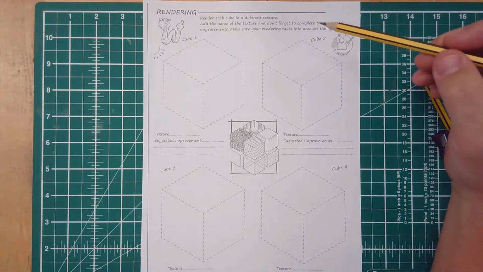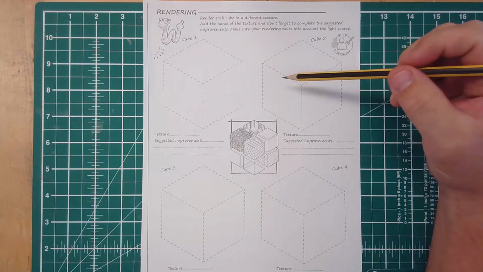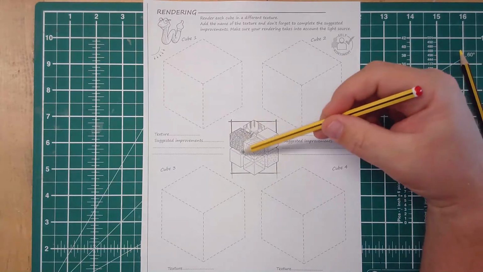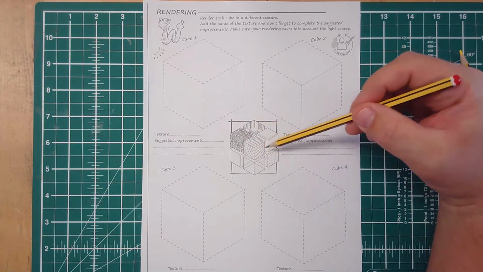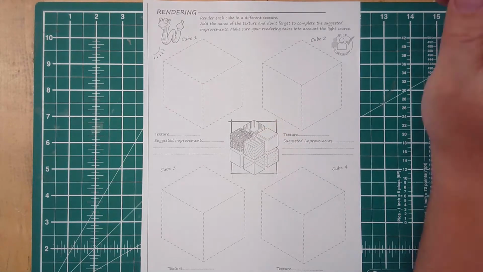In this tutorial we're going to look at rendering. Rendering's a term we use in graphic design around making a product look like a certain material. Again, how we colour that to make it actually look realistic and lifelike.